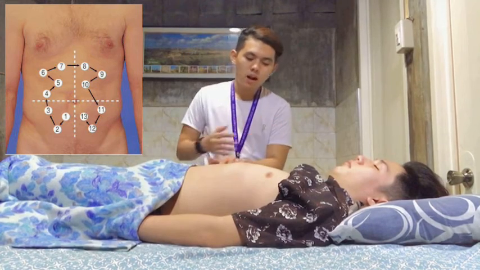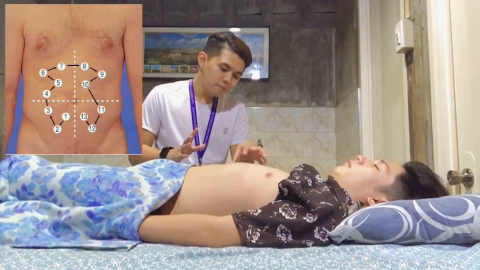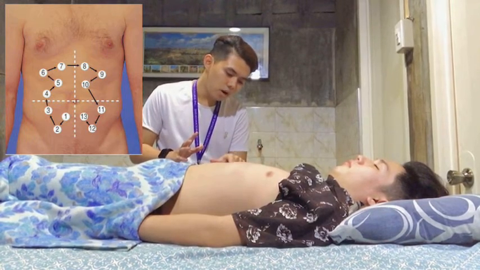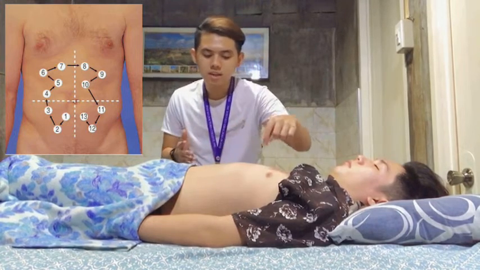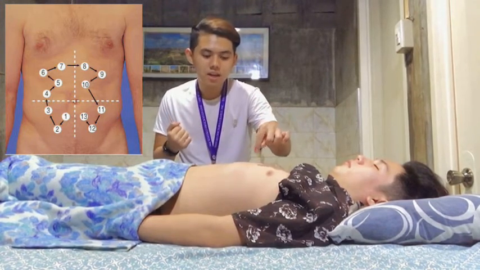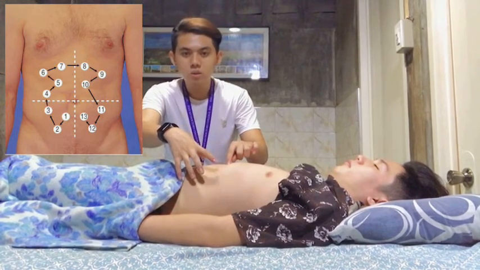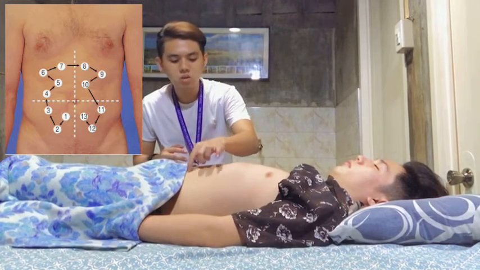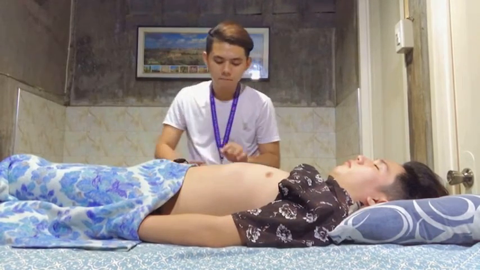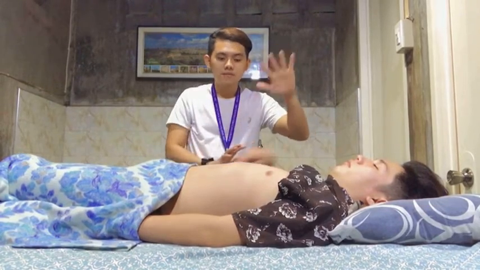In the right upper quadrant, there would be 4 areas. And then in the left upper quadrant, there will be 3 areas. And in the left lower quadrant, which is the tender part of the patient, we will have 3 areas. So let's start using the middle finger of your left hand.